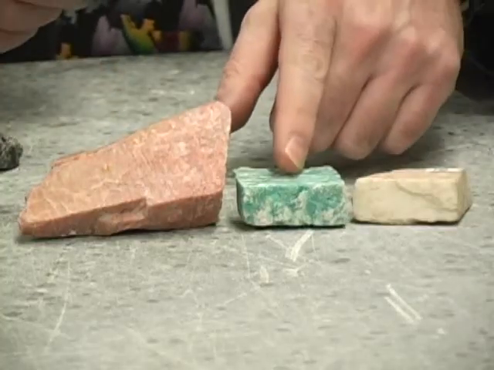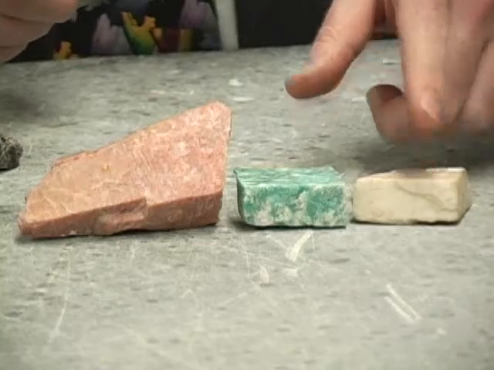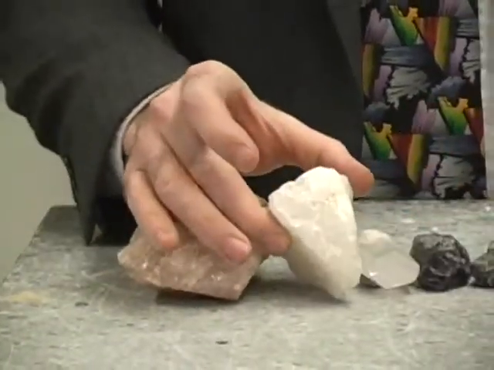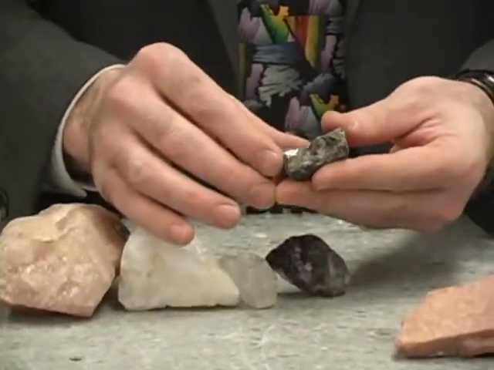For example, I have a couple of minerals up here. These minerals down here are all the same. This is all potassium feldspar, pink, green, white, yet it's all the same mineral. Same with quartz. We have rose quartz, which is pink, white quartz, clear quartz, purple quartz, amethyst, gray quartz.